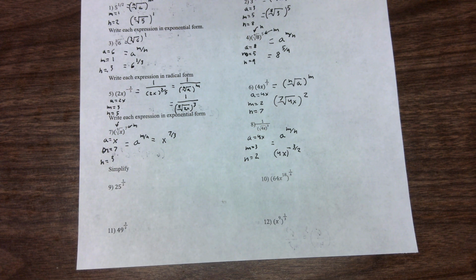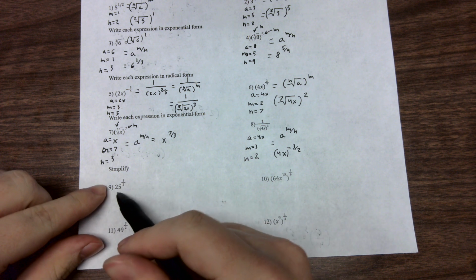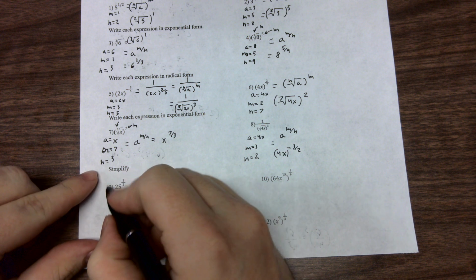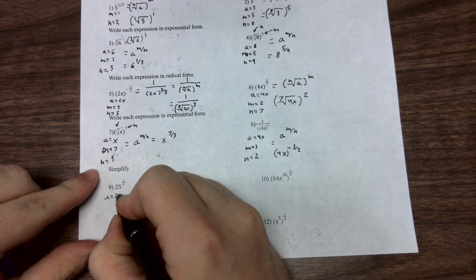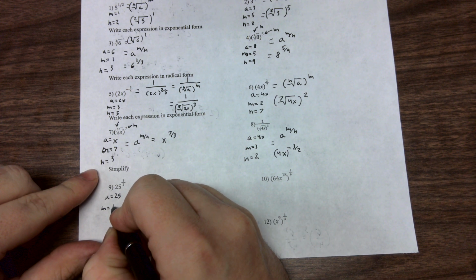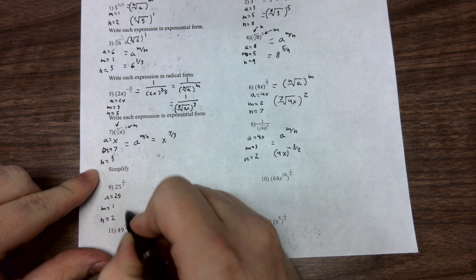These last 4 examples here are just slightly different. What we're going to do is take it from the exponential form that it's in, turn it into radical form, and then simplify it from there. Okay. So let's start with 25 to the 1/2 power. Our a is 25, our m is 1, our n is 2.